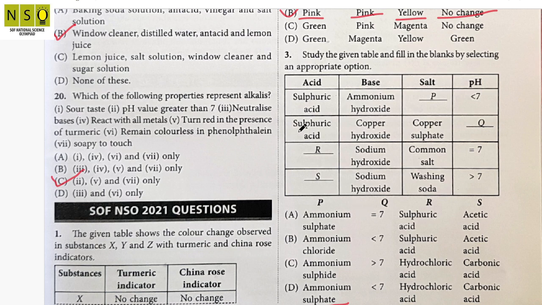Okay, next the Q will be, we have to find the pH of Q. The acid is sulfuric acid, the base is copper hydroxide and the salt is copper sulfate. Since copper sulfate is a salt of a weak base and a strong acid, sulfuric acid, what will its pH level be? It will be smaller than 7.